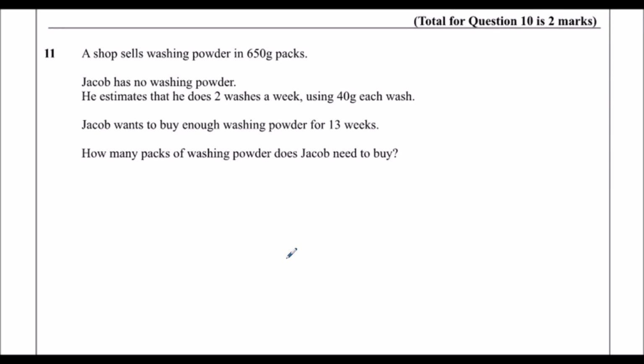Question 11. A shop sells washing powder in 650 gram packs. Jacob has no washing powder. He estimates that he does 2 washes a week using 40 grams each wash. He wants to buy enough washing powder for 13 weeks. How many packs of washing powder does Jacob need to buy? So 2 washes a week, 40 grams a wash. That's 80 grams of washing powder a week.